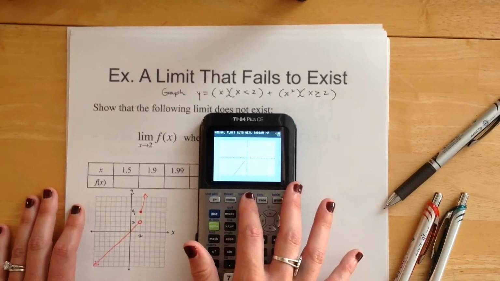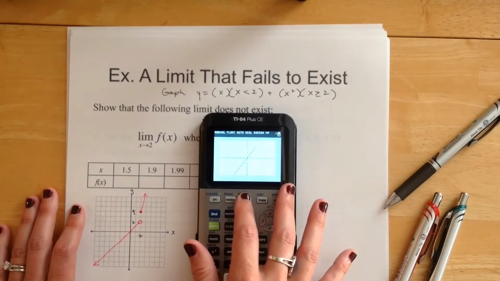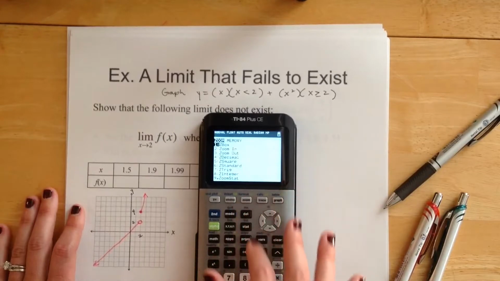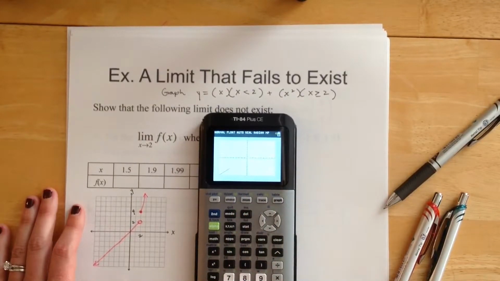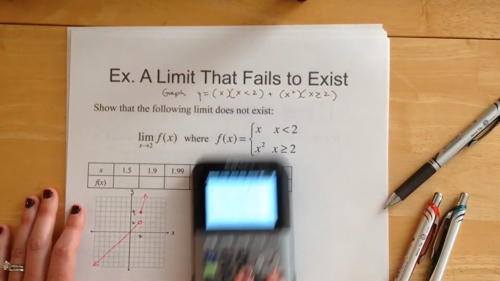I'm going to adjust my zoom to ZStandard. Okay, so we can see our graphs look pretty similar.